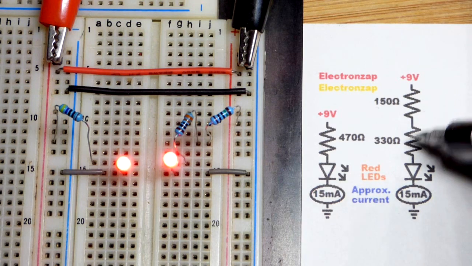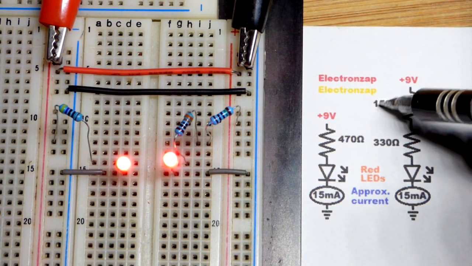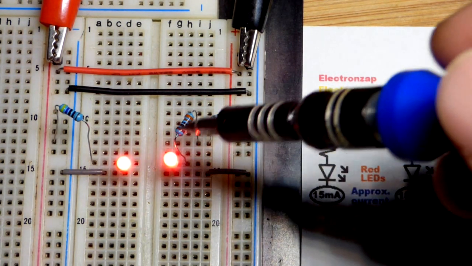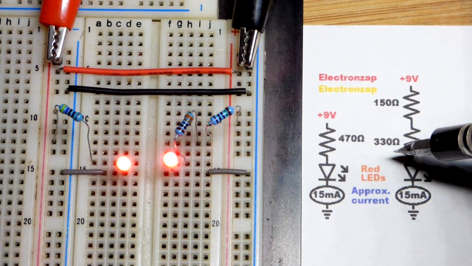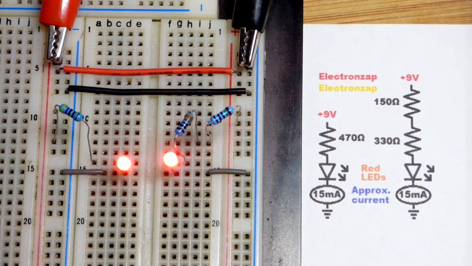We instead could use a couple series resistors. So 330 is a common value and 150 is a somewhat common value. You put them in series, connect them end to end, and they add up to about 480 ohms of resistance. So we're going to end up with about the same amount of current.